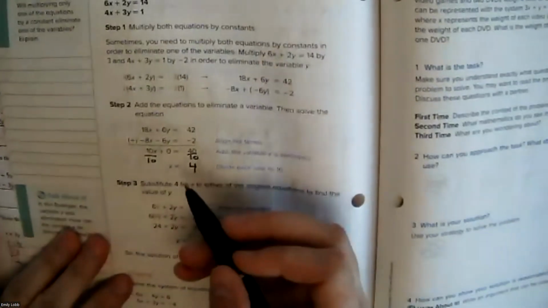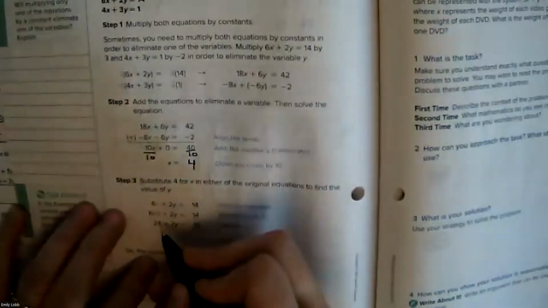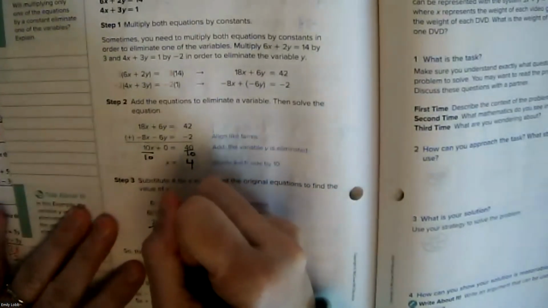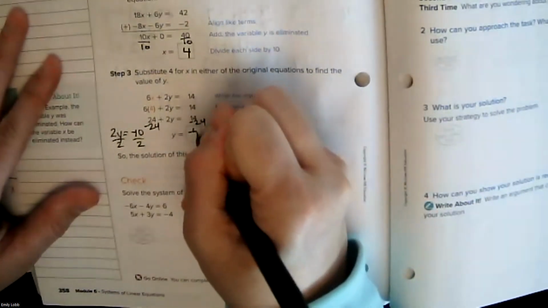Then they're putting 4 back into one of the original equations, looks like the top one. So 6 times 4 is 24. Then they would subtract 24. They skipped a lot of steps in this one. So once they subtracted 24, they would have 2y equals -10. So when they divide both sides by 2, y is equal to -5.